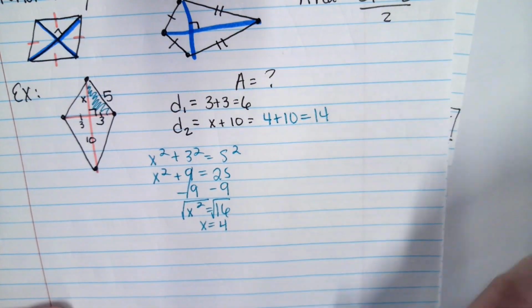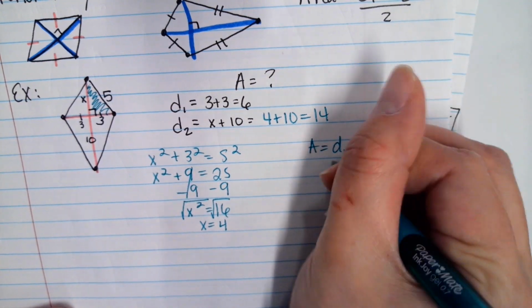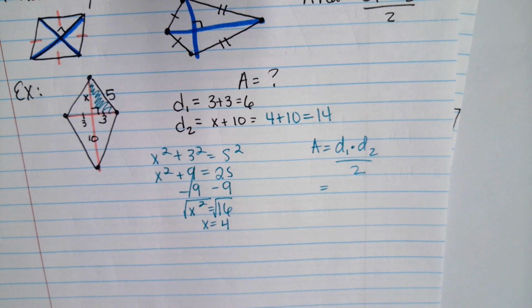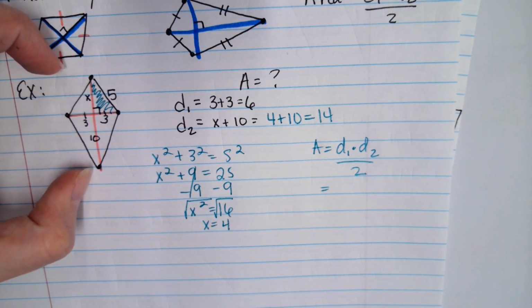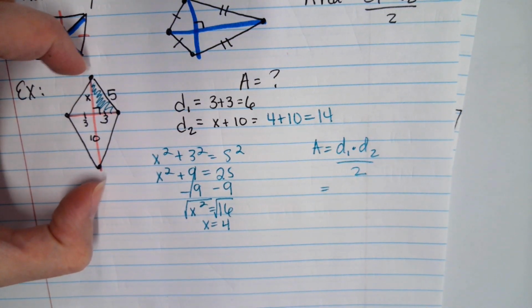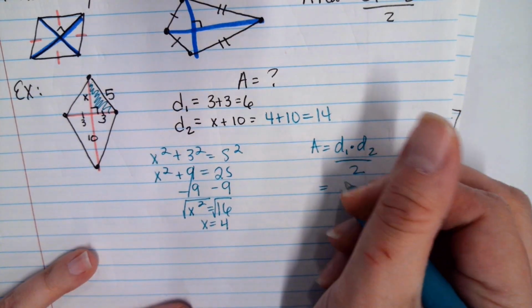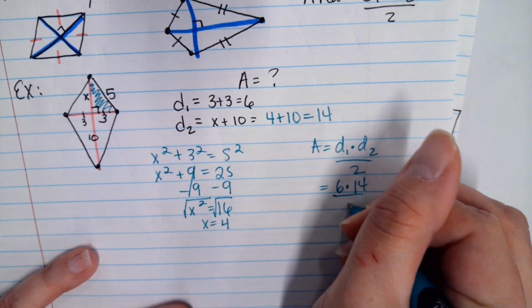So my area formula again, you just multiply the two diagonals, d1 times d2, and then divide it by 2. So we would do what times what divided by 2? 4. We got to add the 4 to the 10, remember? Because the diagonal is 14. So it is 6 times 14 divided by 2.